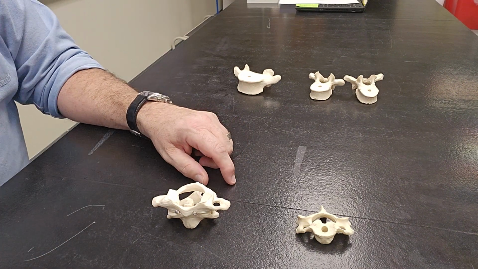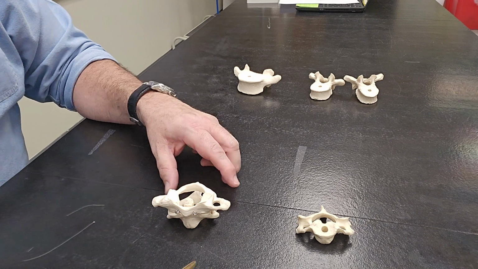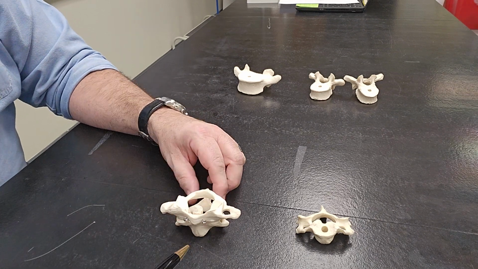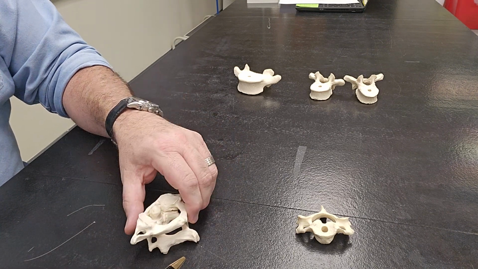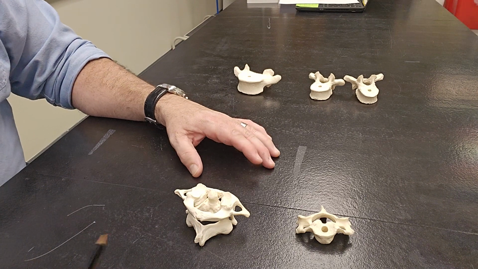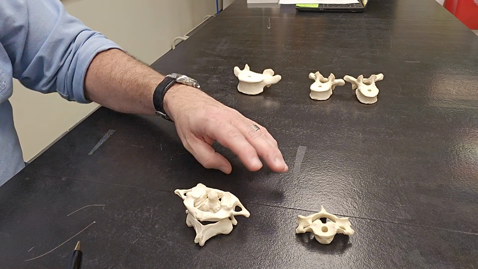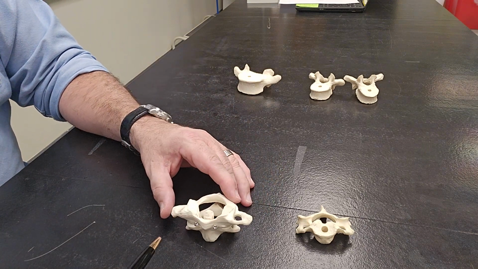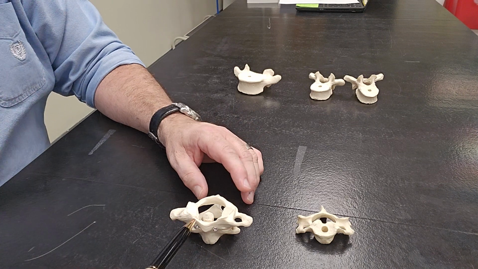All right, we have here model representations of the vertebra. Let's look at C1 and C2 first. This would be C1, this is C2. Let's look at it from this position, C1 and C2. This atlas would be C1, C2 would be axis. Let's look at the structures specific for each of the vertebrae. C1 and C2 here are articulated.